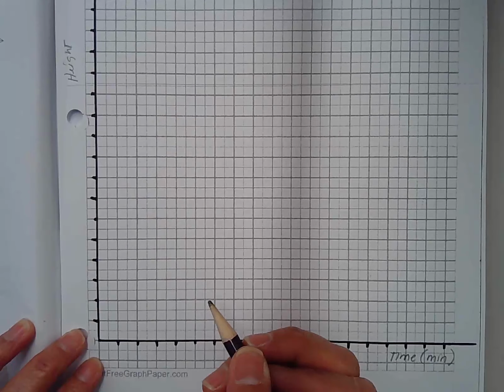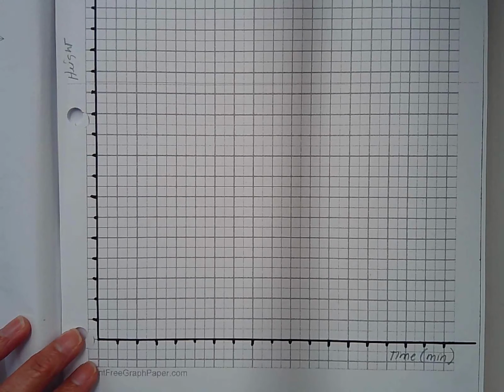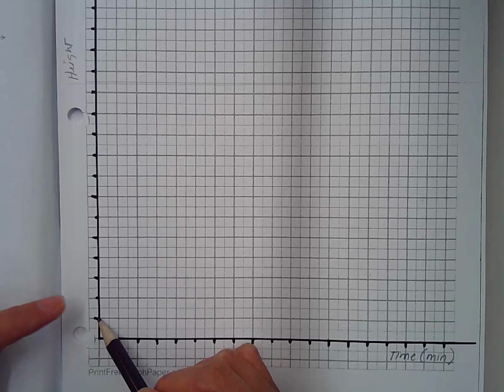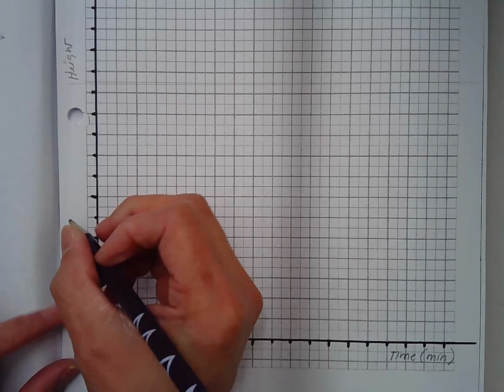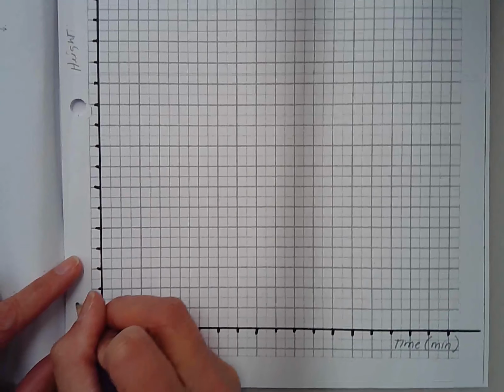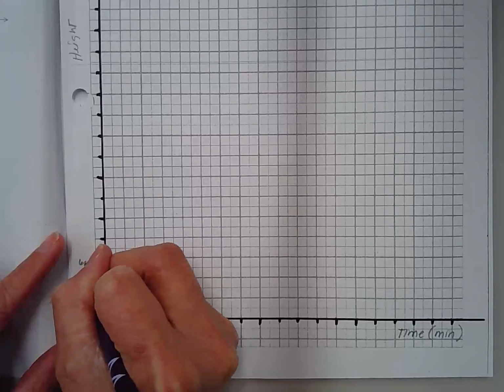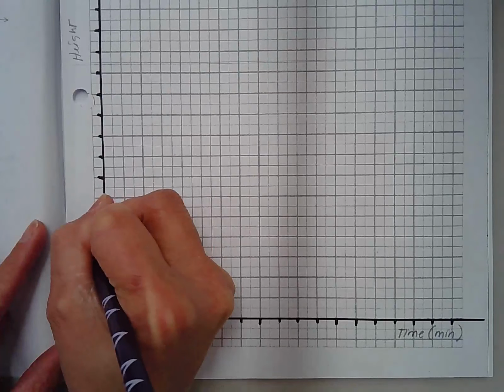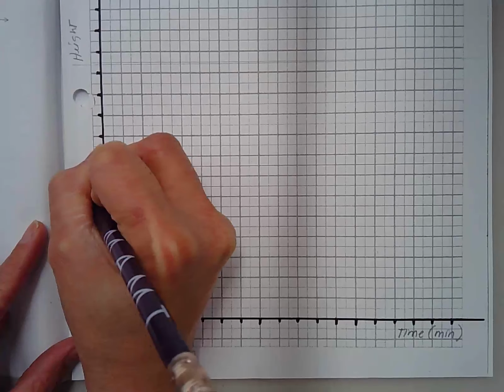We need to go up to 1236. What about 200? We can go by 200. Do you think that's gonna be enough? If we go by 200, it's gonna be 200, 400, 600, 800, 1,000, 1,200, 1,400.